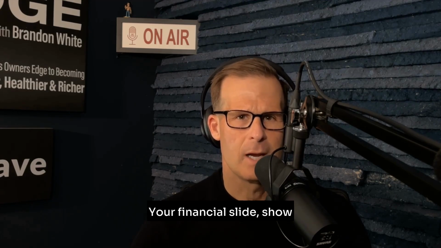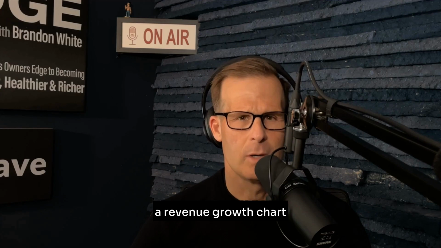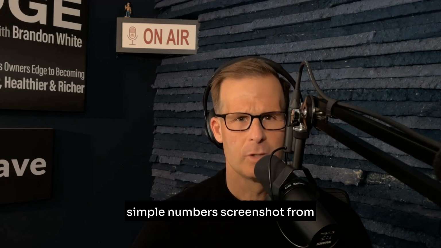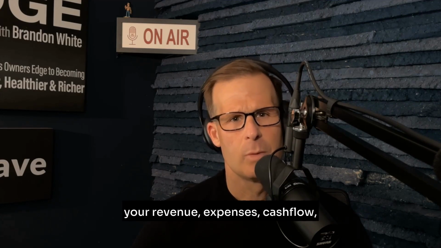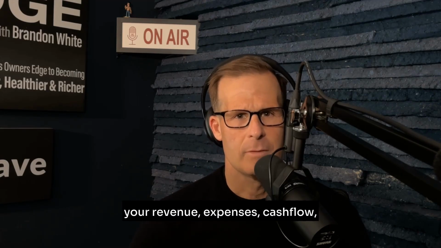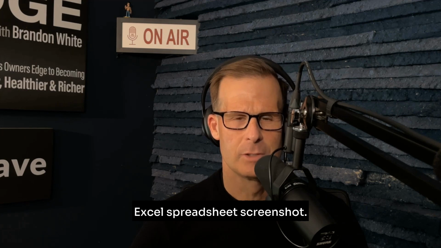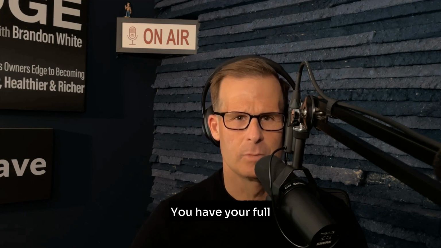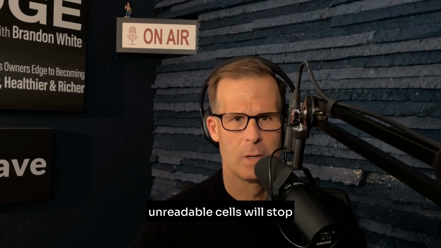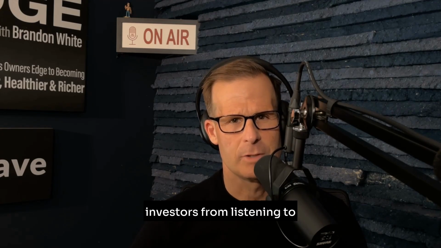Your financial slide, show a revenue growth chart on top of a simple numbers screenshot from your spreadsheet that has your revenue, expenses, cash flow, and net burn rate. Don't show a full Excel spreadsheet screenshot. You have your full financial model to send them after. Remember, tiny fonts with unreadable cells will stop investors from listening to you.